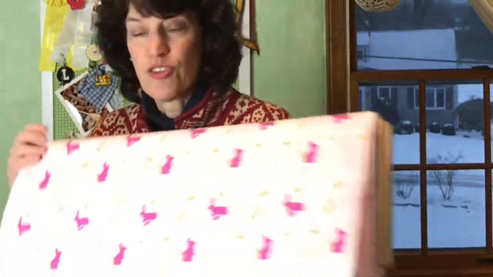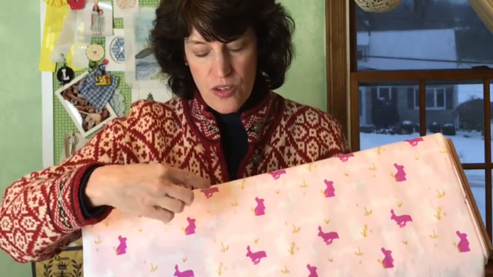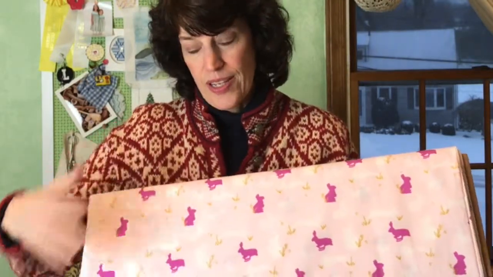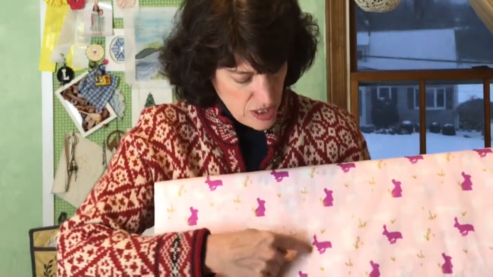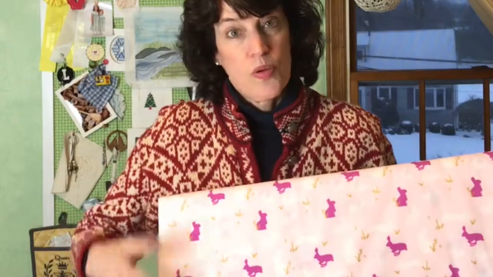And if you were making the dress out of this bunny fabric and you used this same fabric as the lining, then your bodice is going to have these dark blotches showing through, which, you know, I don't like that. I think you're probably not going to like that.